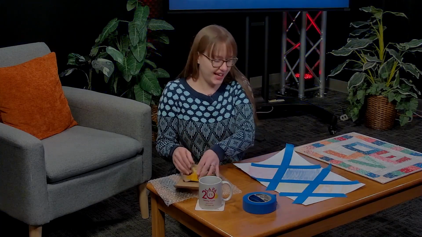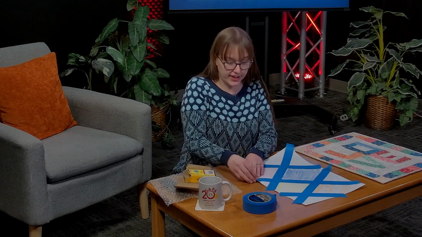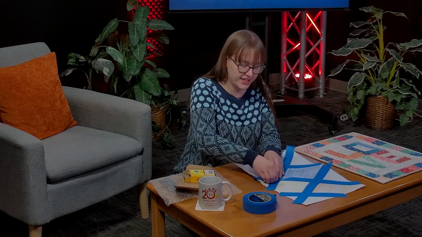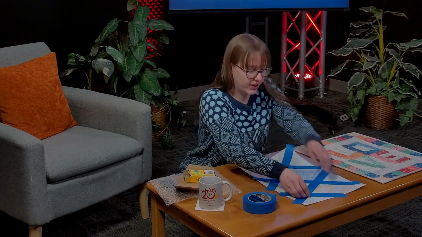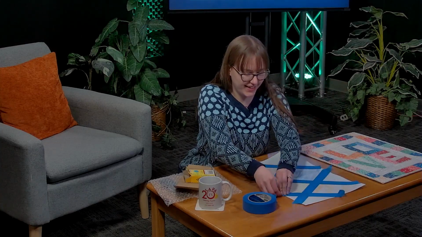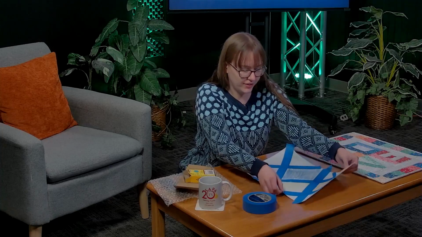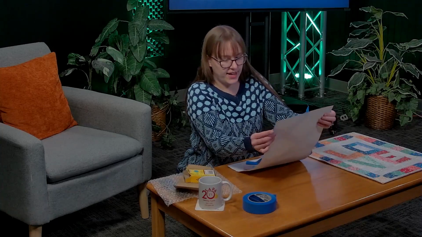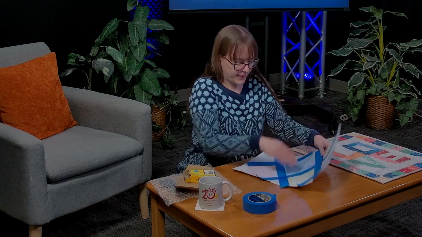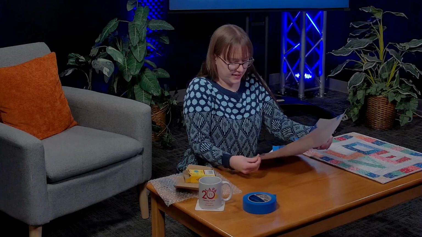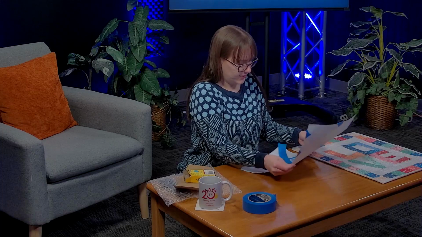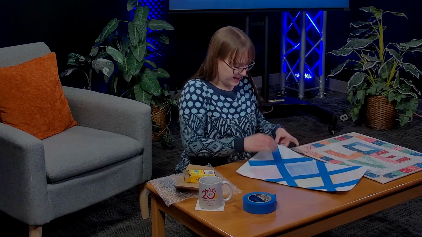Then, when you're all done, you can either leave the tape. If it's clear tape, you won't even really be able to see it. If you're using this kind of tape, you can try to carefully peel it off. But it might rip your paper, so you might leave it, and it can just be part of your project. You can fold the ends around the paper. Like this. Goes over so they don't stick to things.